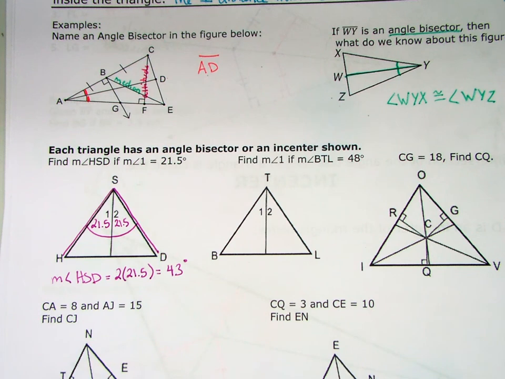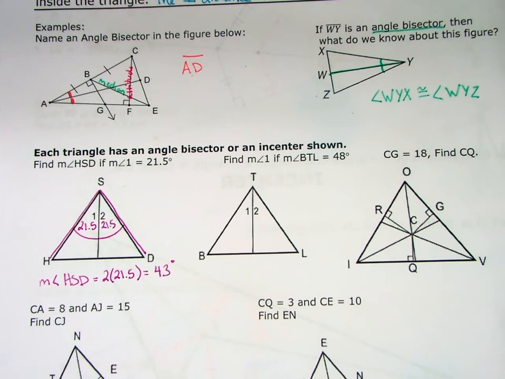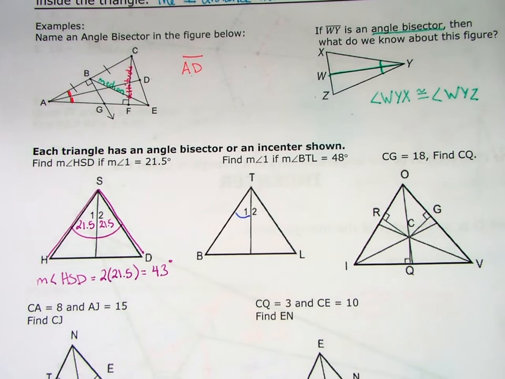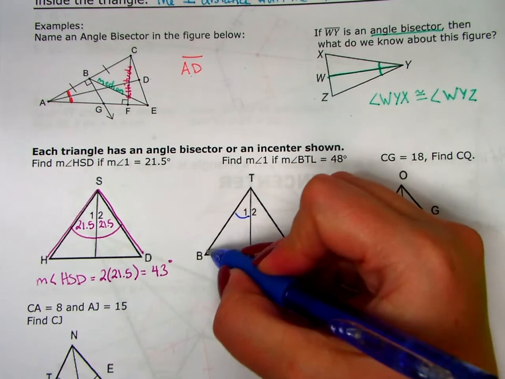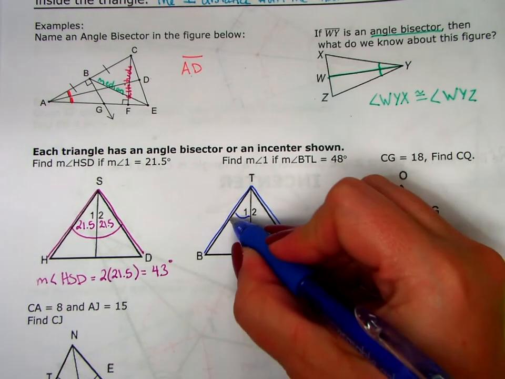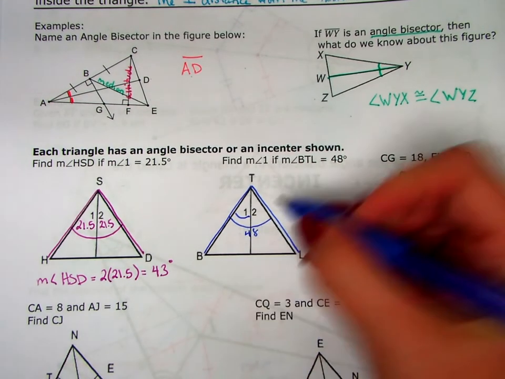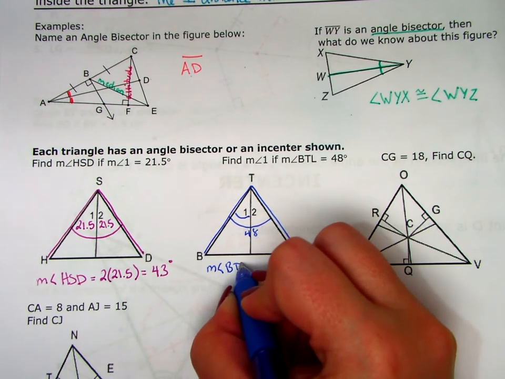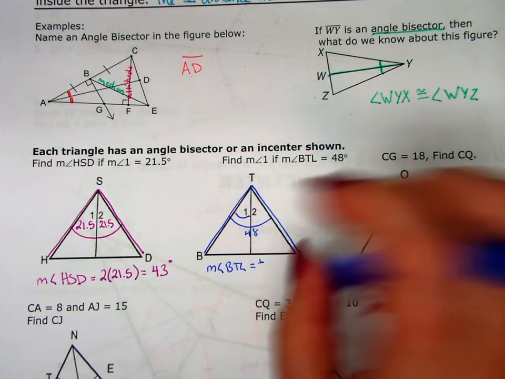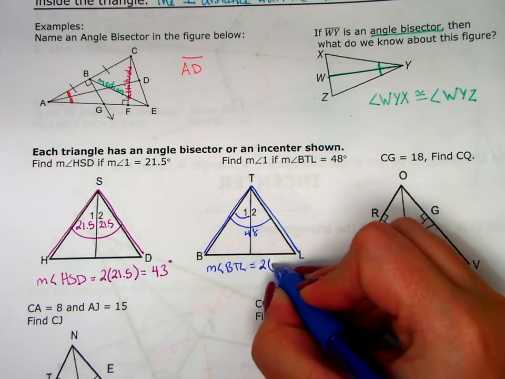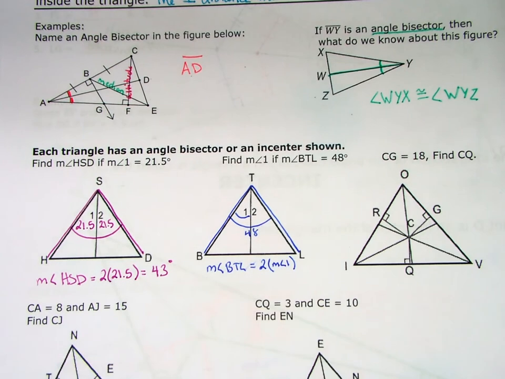Okay. The next one, this time it says find the measure of angle 1. Found it. It's right there. Done. I'm just kidding. If the measure of angle BTL is 48 degrees, that whole angle is 48 degrees. So I know the measure of angle BTL is going to be twice as much as that angle 1, right?